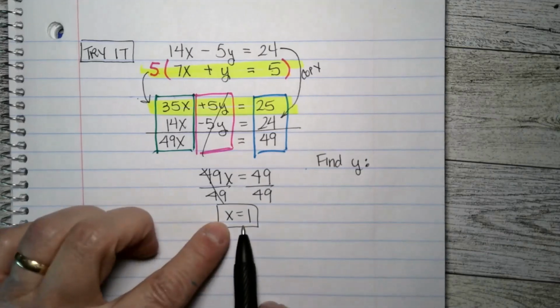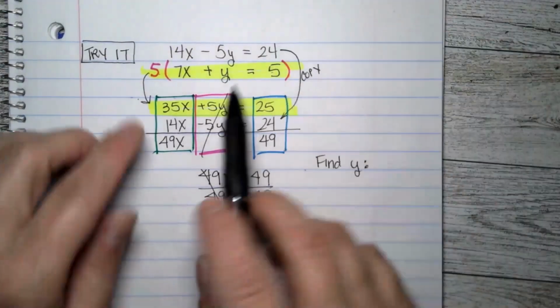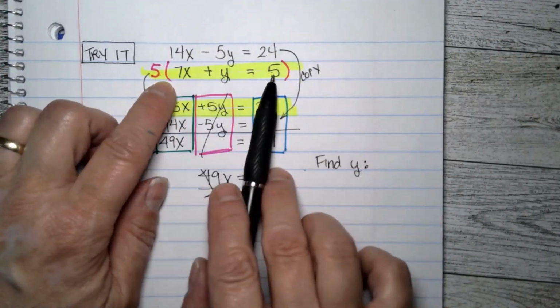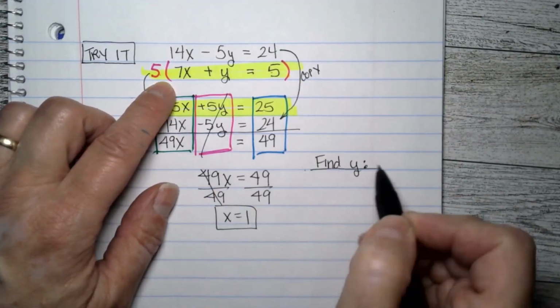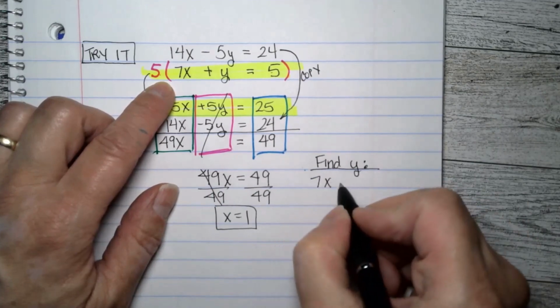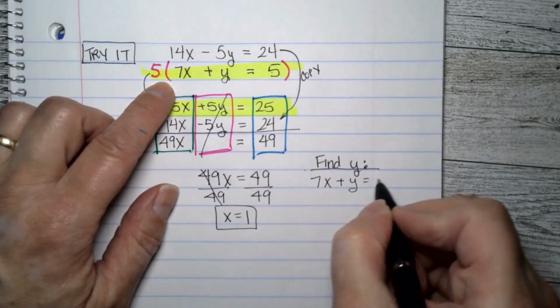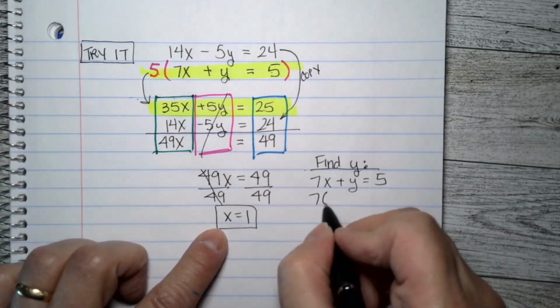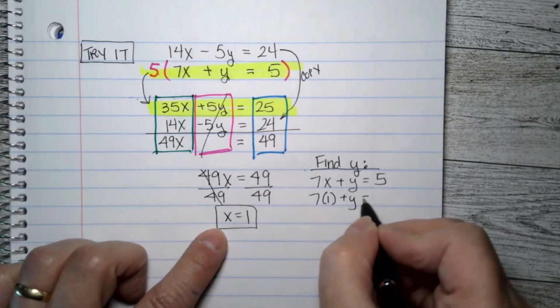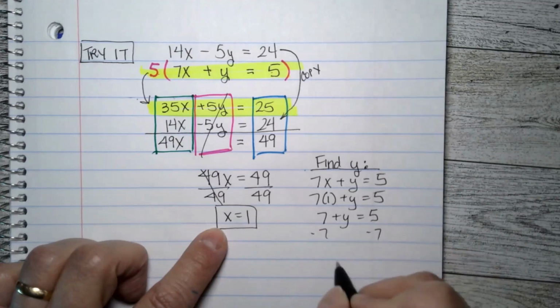I don't care which one you use. I'd probably use the second one because everything is positive, because that's kind of my thing. I like everything to stay positive for signs. It cuts down on mistakes. So I know my x is 1. So this is going to be 7 times 1 plus y equals 5. 7 plus y equals 5, so y equals -2.